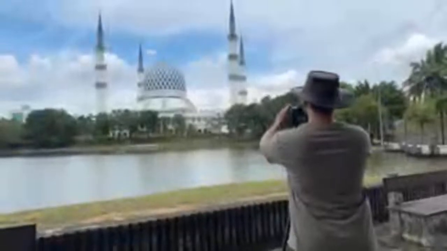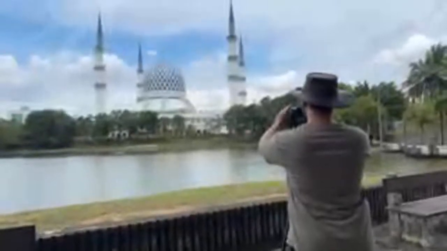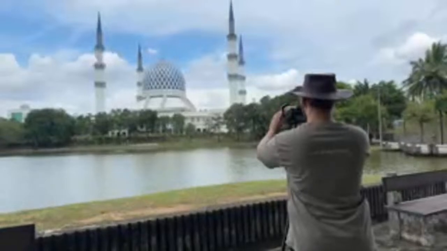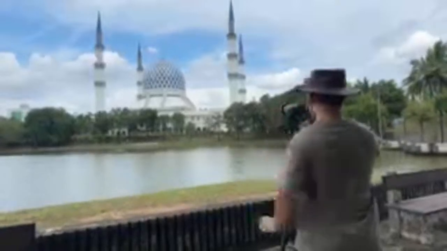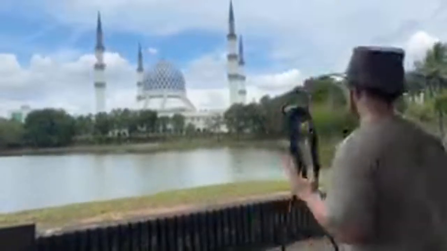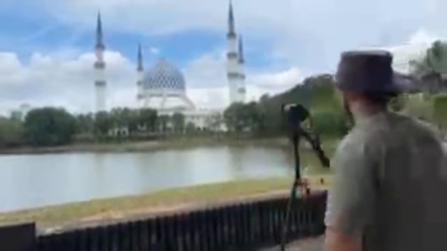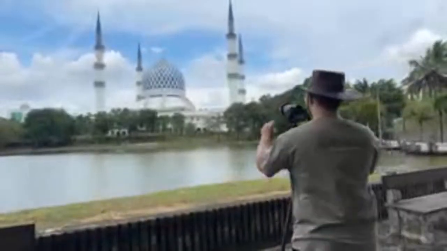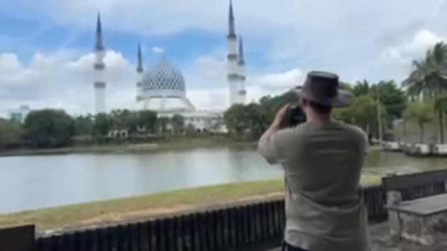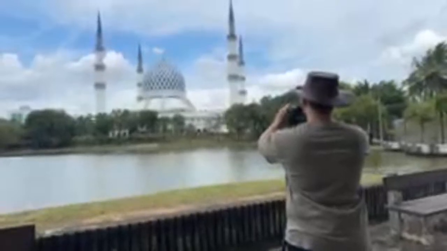I'm gonna go to 125. So now I really just have the dome and 1 tower in focus, which is the back left dome tower. Sorry. I'm gonna go to around 140.